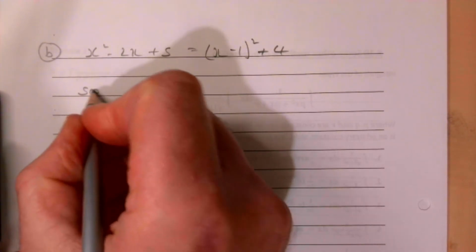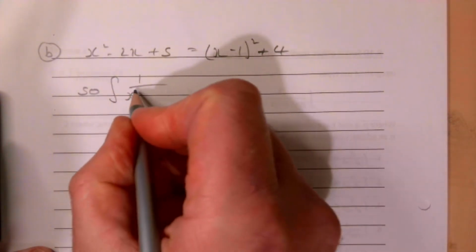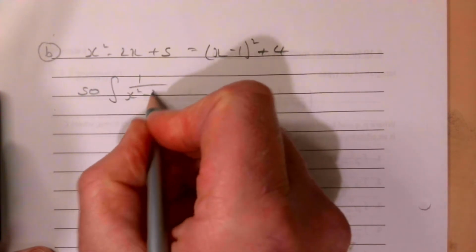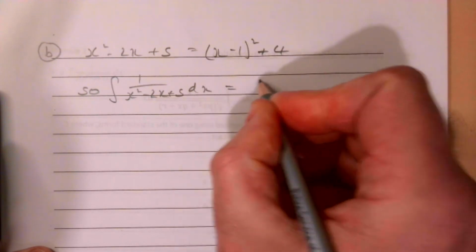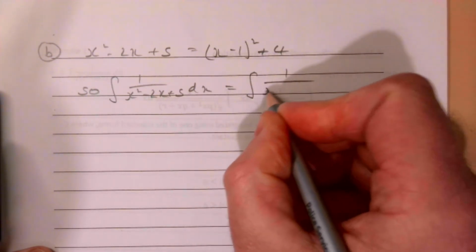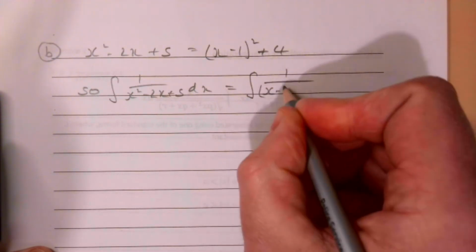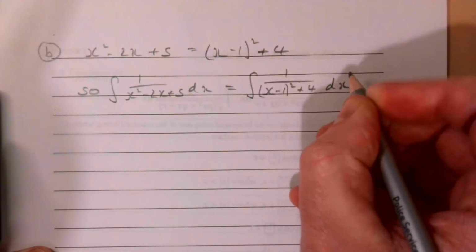So how does that work out? The integral, which is my original question, 1 over x squared minus 2x plus 5 dx becomes the integral of 1 over x minus 1 all squared plus 4 dx.